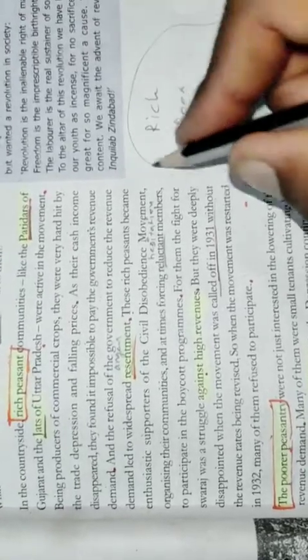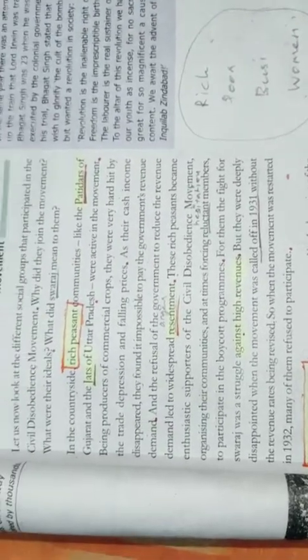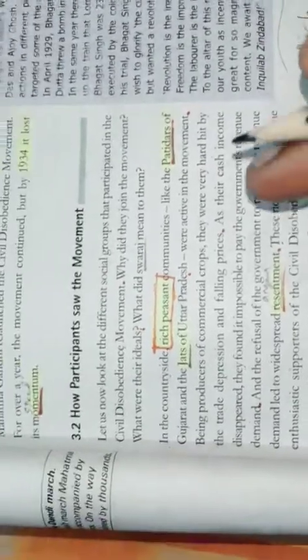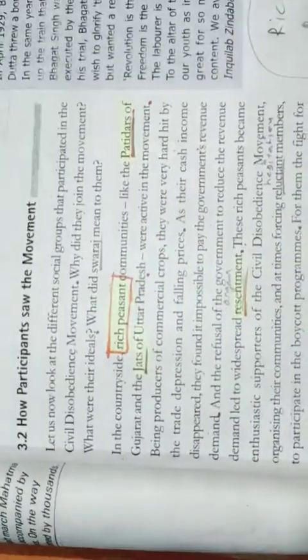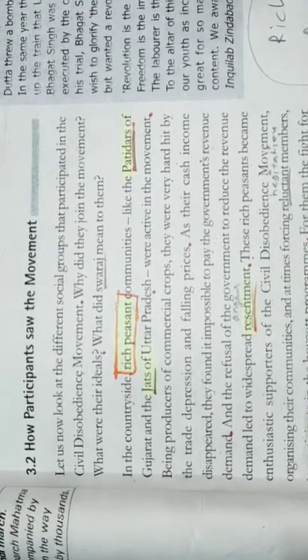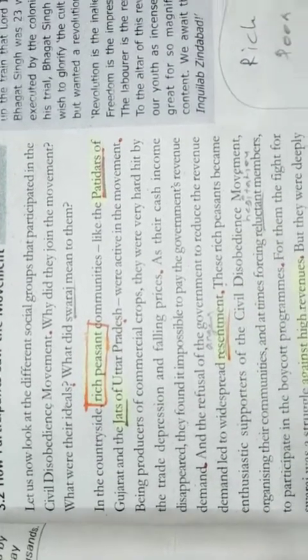Now we are going to learn about these four groups of participants, and how in their view they saw the non-cooperation movement and the civil disobedience movement.